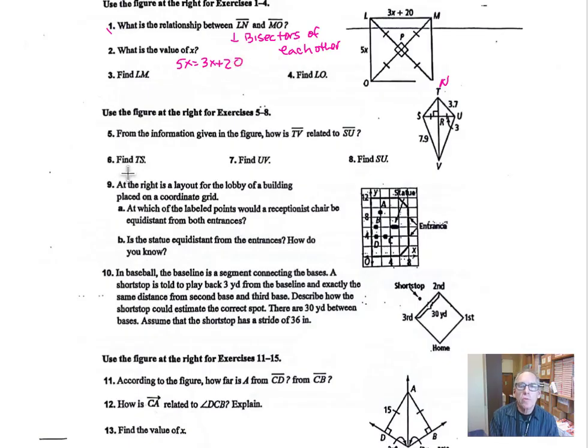Take away 3x from both sides and divide by 2. We get 2x is equal to 20. x is equal to 10. So the value of x is 10. Find the length of LM. LM is 3 times 10 plus 20. That's going to be 50. And LO also has to be 50. 5 times 10 is 50.